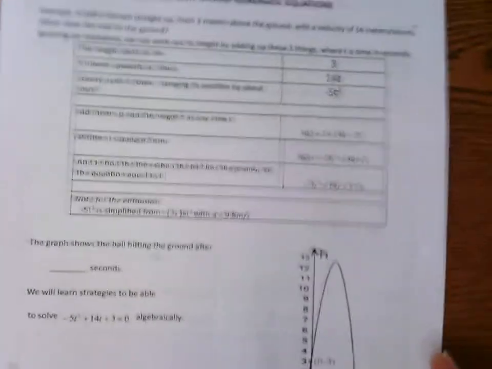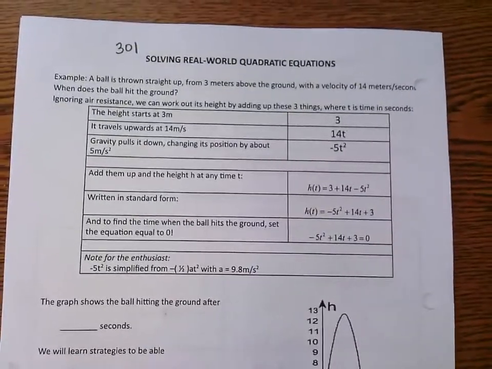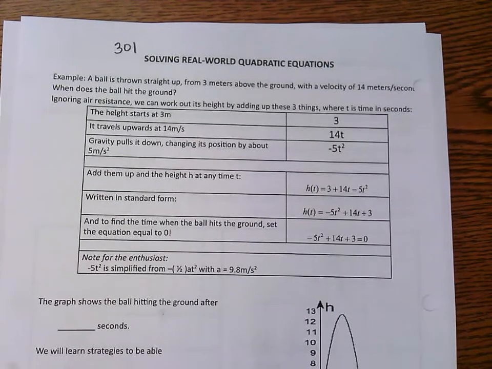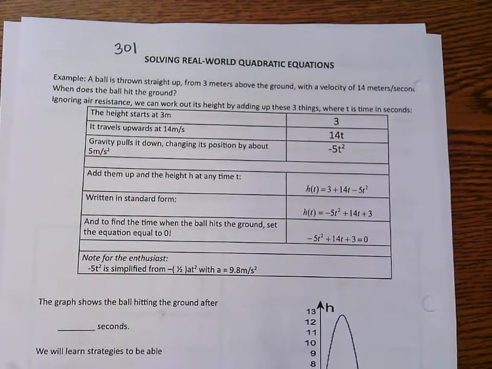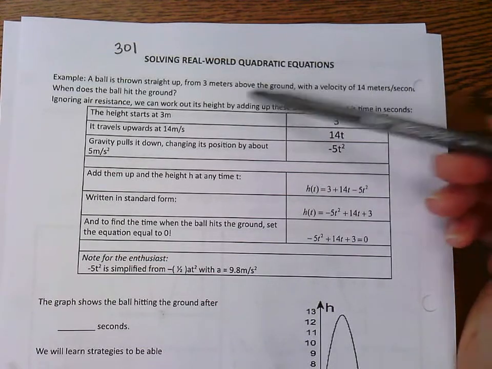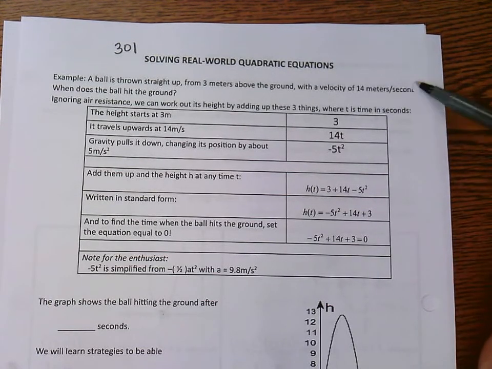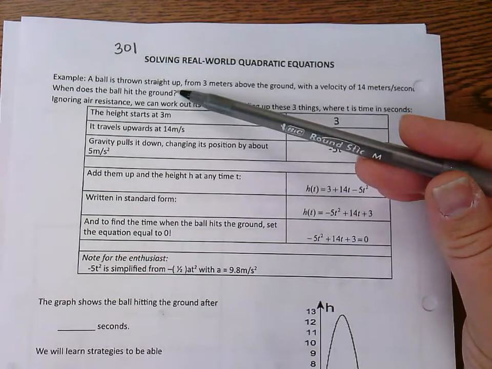So here's just an application problem, kind of like what we've already done. It was kind of tying the units together last year, so I just left it in. So this is if you hadn't seen projectile motion before, but just that a ball is thrown straight up from 3 meters above the ground. That's its starting height. It has a velocity of 14 meters per second. When will it hit the ground?